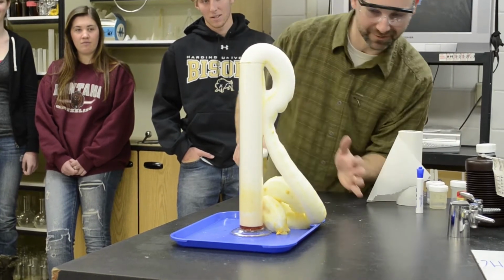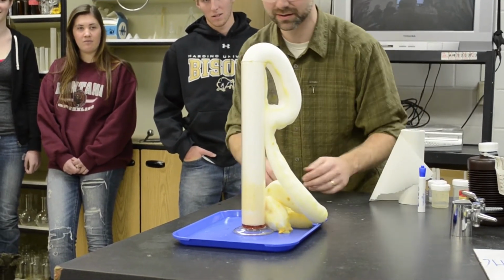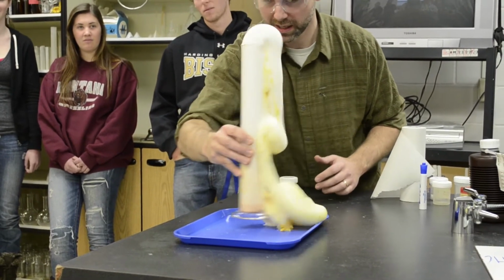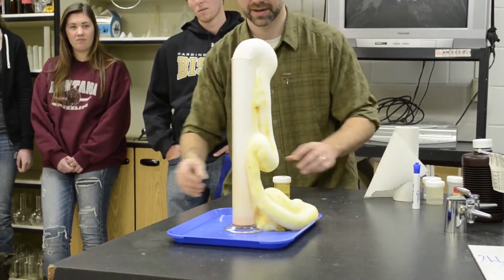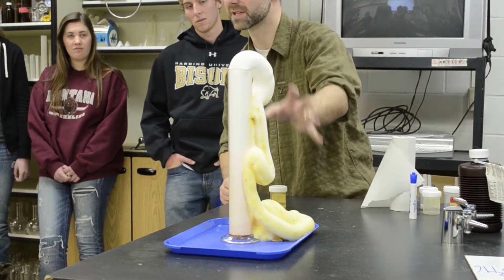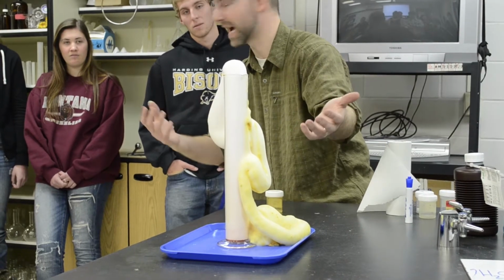I don't want to touch it. Burn myself again. So the soap is in there to show you that a lot of oxygen gas is being released, right?